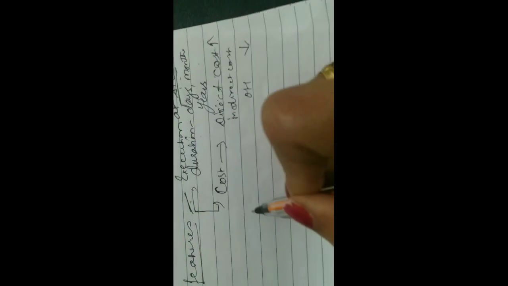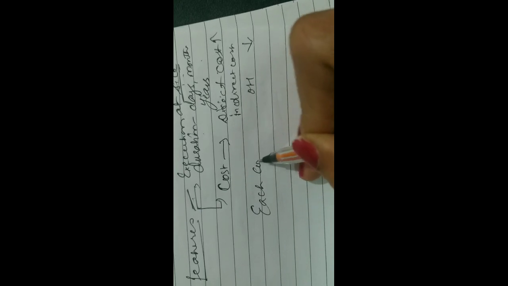And each contract is given a separate number. Each contract has a separate number, and its account is maintained in the books of the contractor, and profit and loss is calculated on the particular contract.